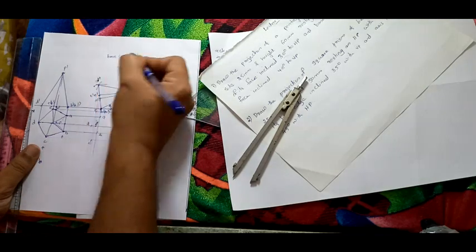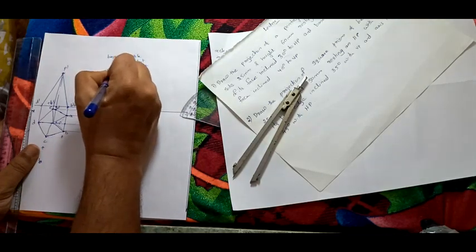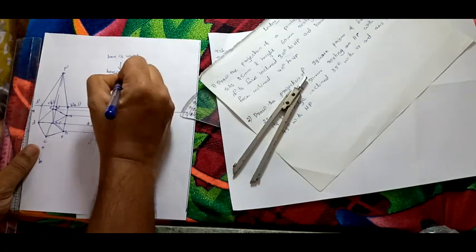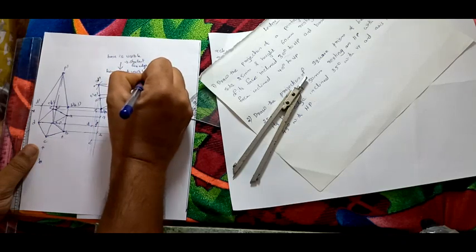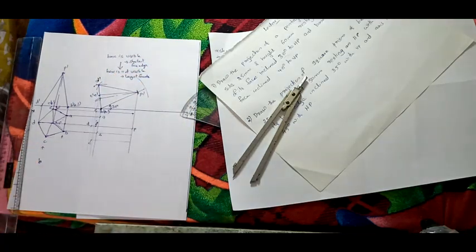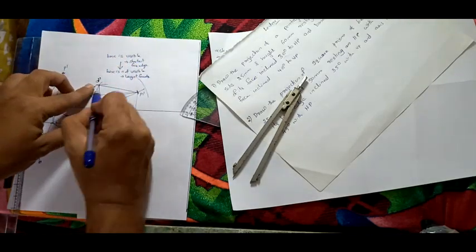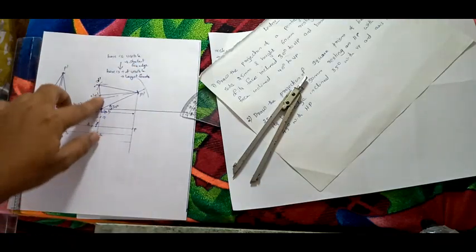Now then, second point: if the base is not visible, then start from the largest face edge. Start from here, and if you look from here, you can see this line. So this line is actually behind that line. So you see, this base is not visible.